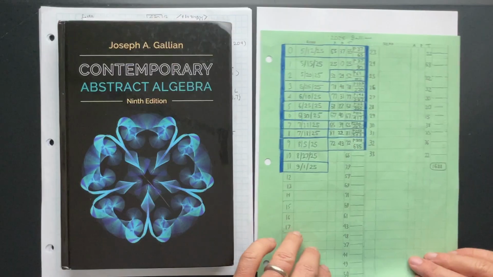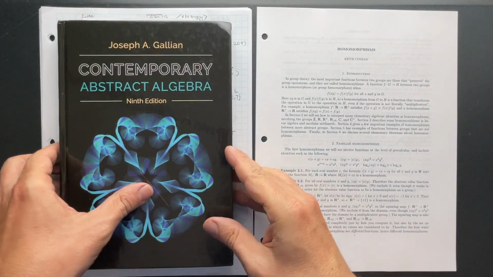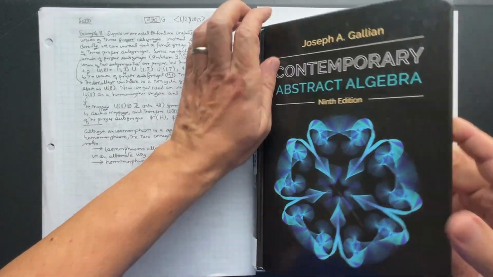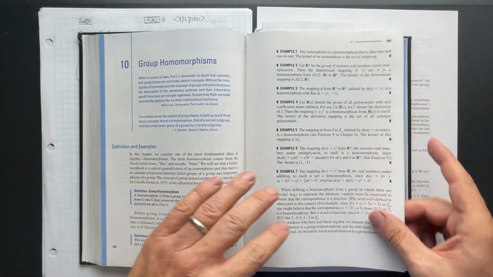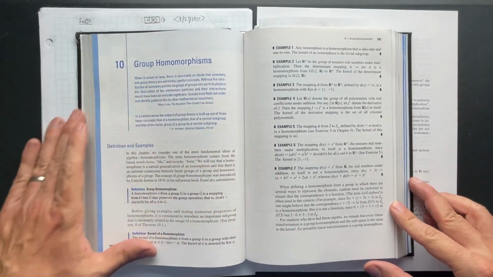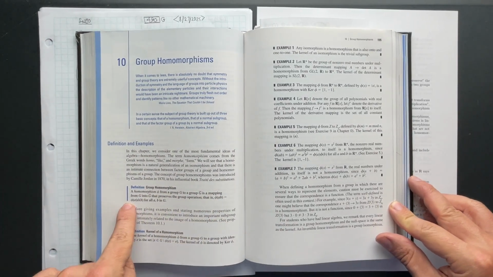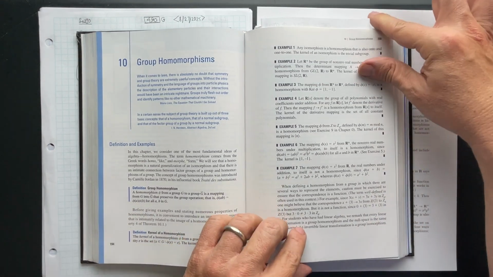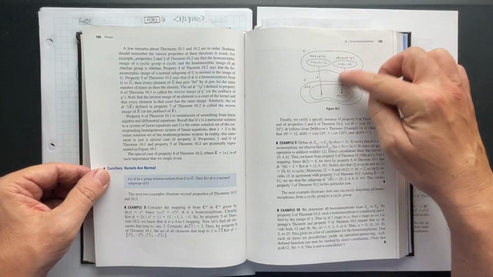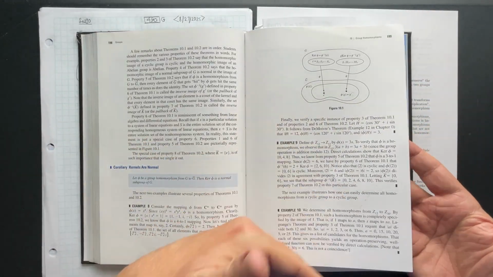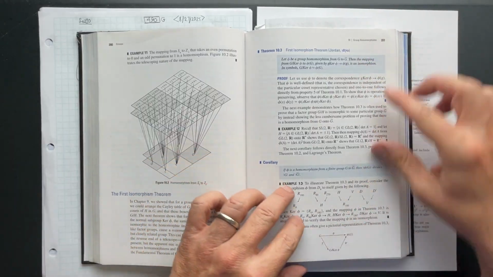I'm only going to show these problems for section 10. I've already shown the book last time, but I'll show it again just so you can see what we're covering. So it's all about group homomorphisms. The definition itself, it's a multiplicative function. The kernel, a bunch of theorems about how all the subgrouping works. Some examples of how the group homomorphisms work.